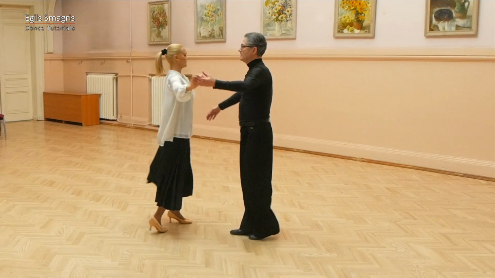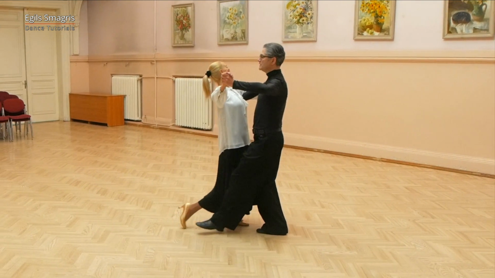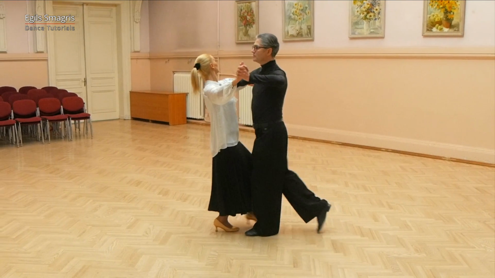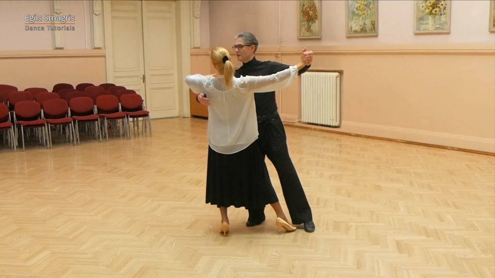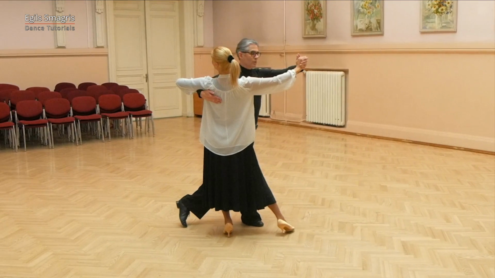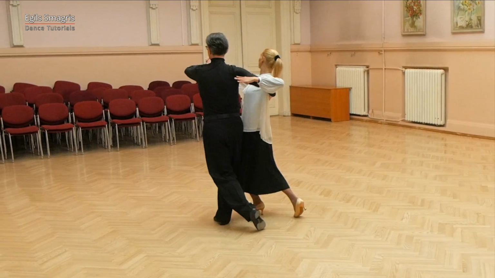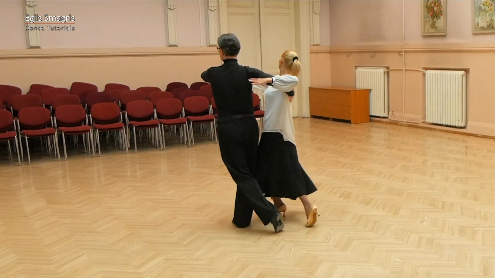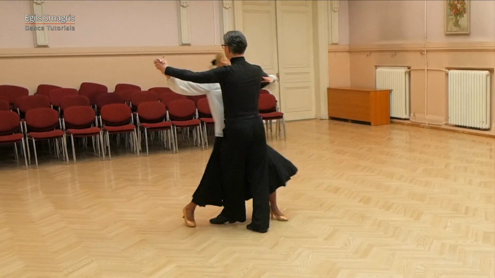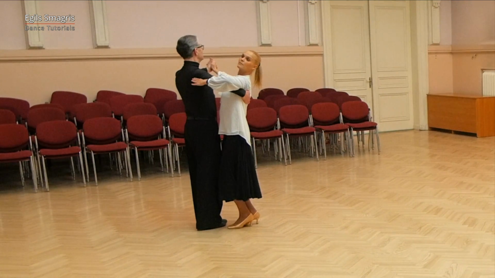Let's look again. This time we focus on man's steps. Man starts with left foot forward, then to side. Next step will be across lady's line of movement with right foot, back and swivel. Now forward. Now man leads lady to close promenade and continues with pivot, then back to side and close.